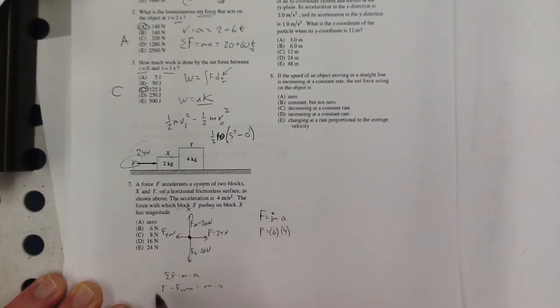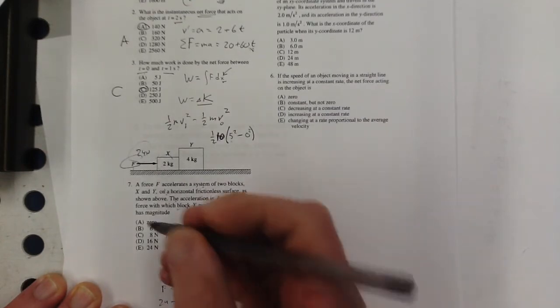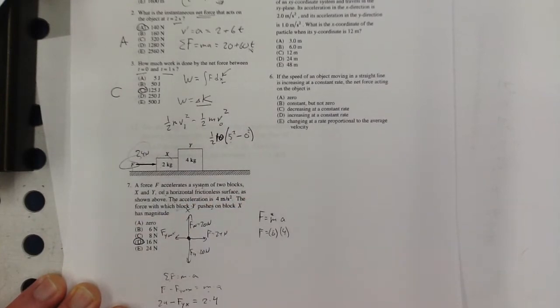And the force is 24 minus the thing I'm looking for, which is equal to the mass of this block, 2, times the acceleration of the blocks, which is 4. So moving stuff around, that's going to be 16 newtons.